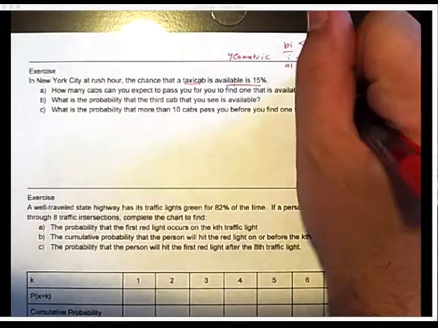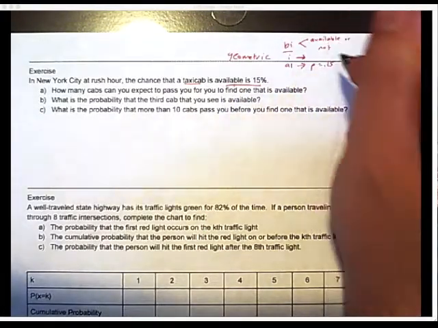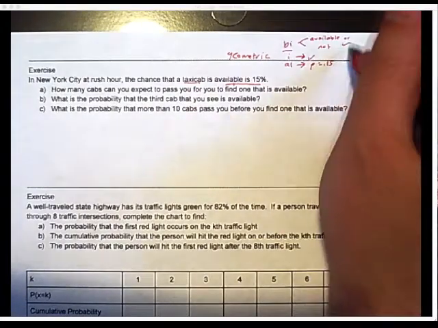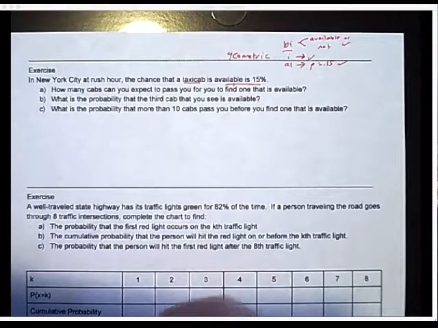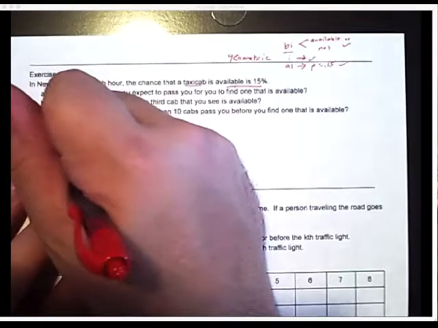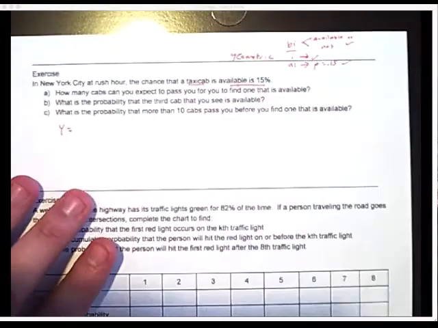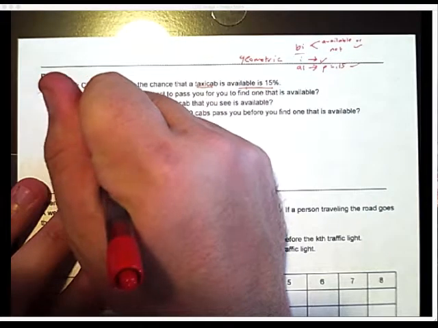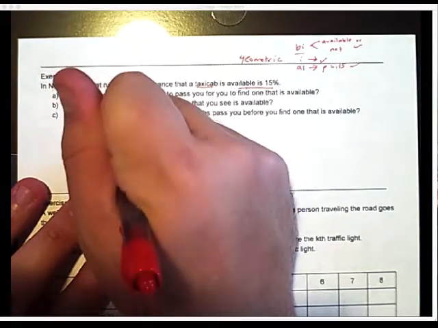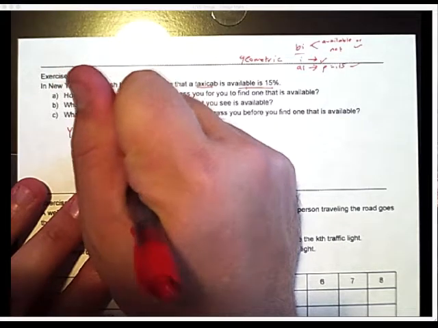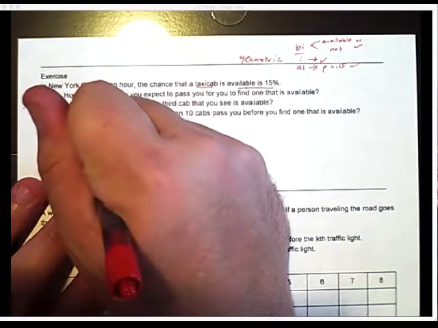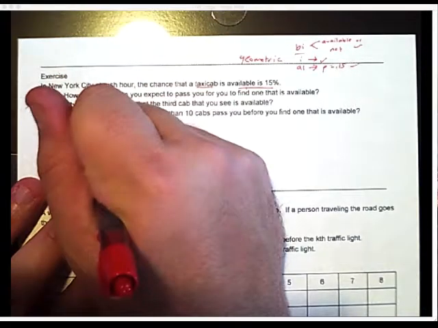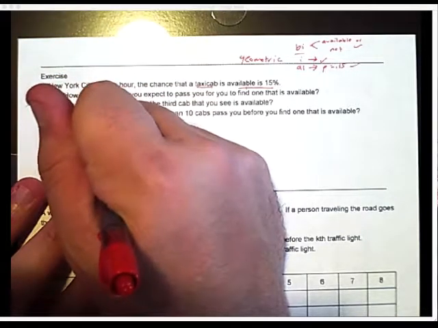The probability that a cab is available is 0.15. So it meets the 3 conditions. Okay. So let's let y equal the trial at which the cab becomes available.